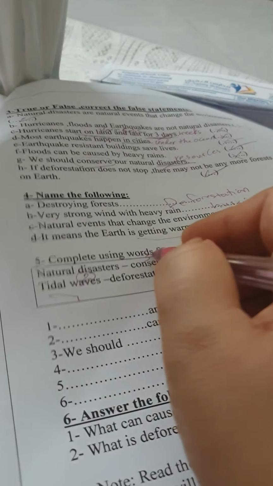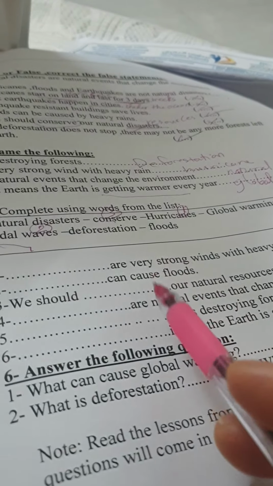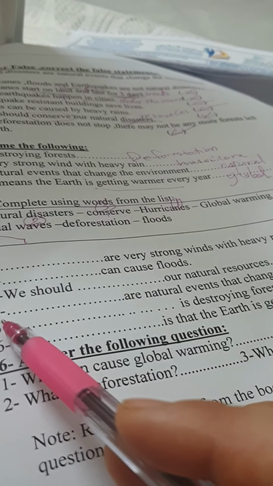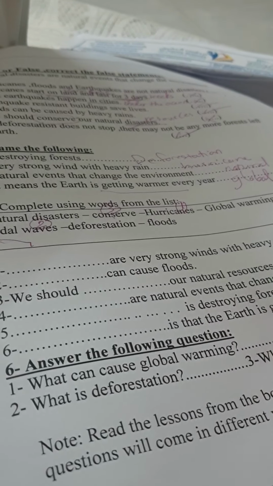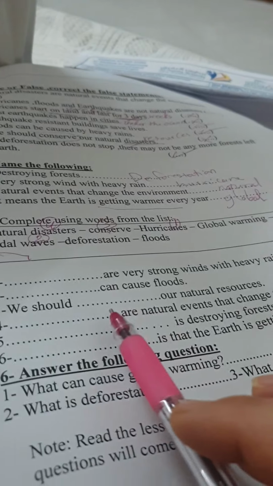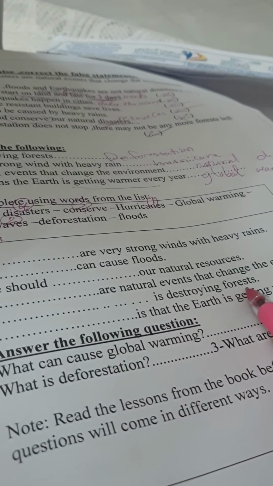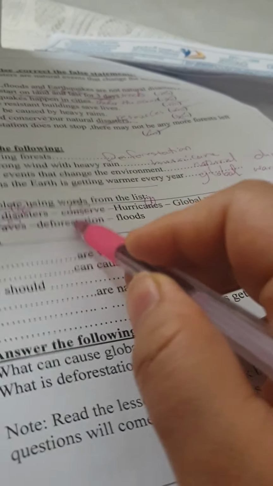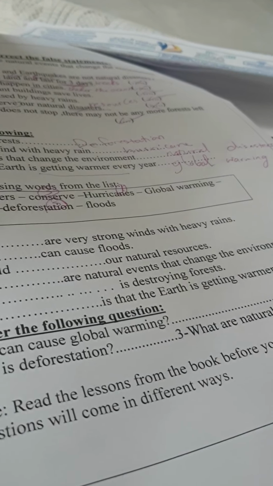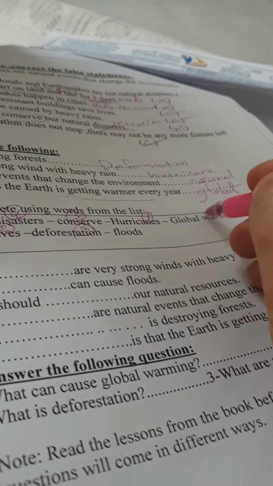What should we do for them? Yes, conserve them. Conserve them means to protect them and use them carefully, not to waste them or use them badly. 4. Natural events that change the environment and destroy lives and buildings. Yes, natural disasters. 5. Destroying forests, deforestation. 6, and the last one is that the earth is getting warmer every year. Yes, global warming. This is the definition of global warming.